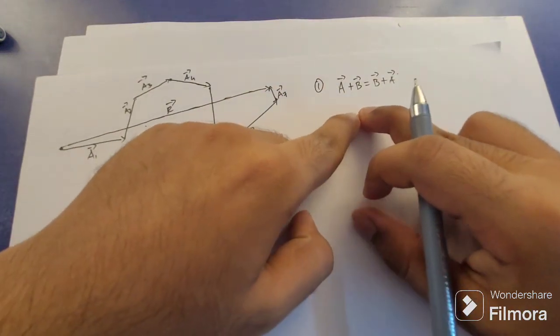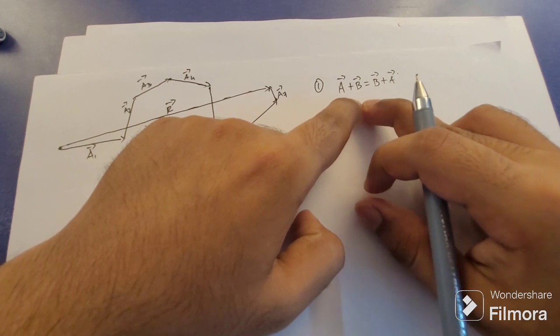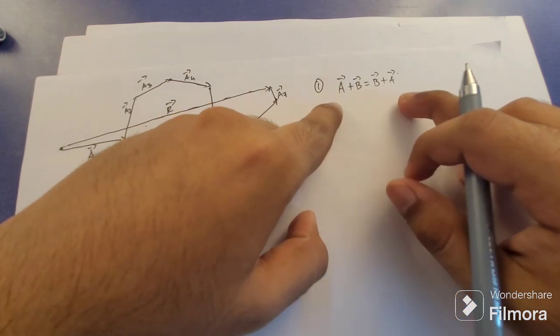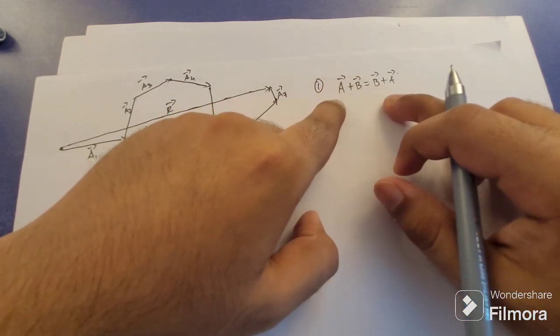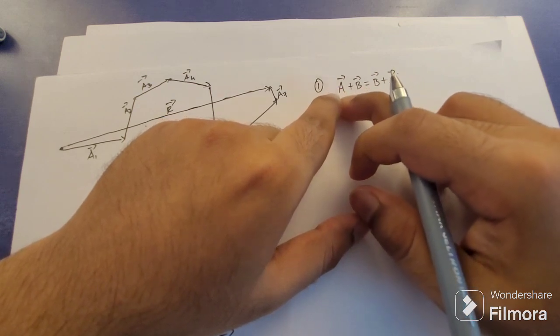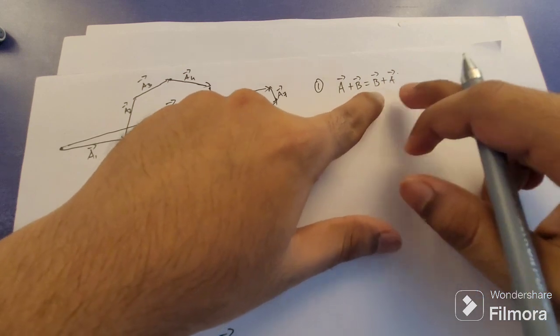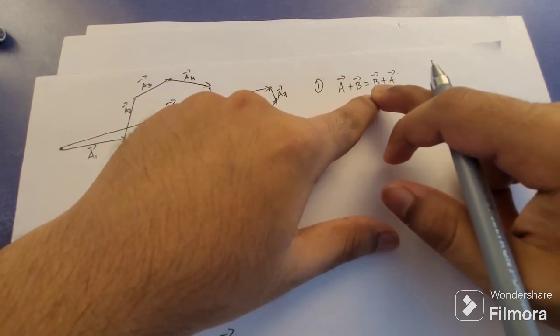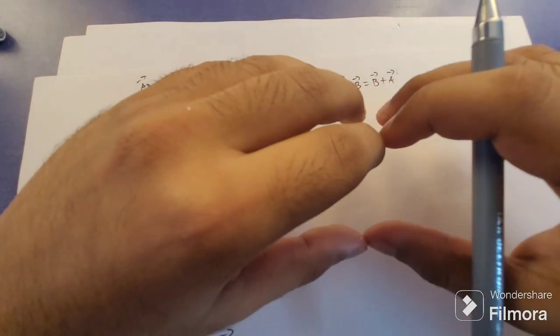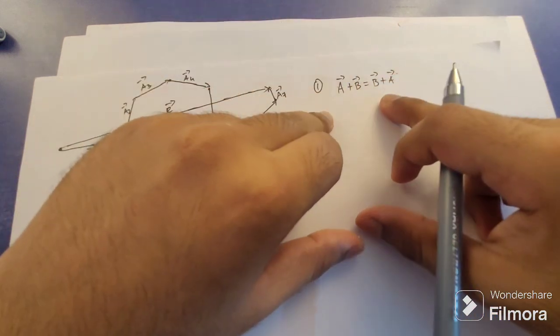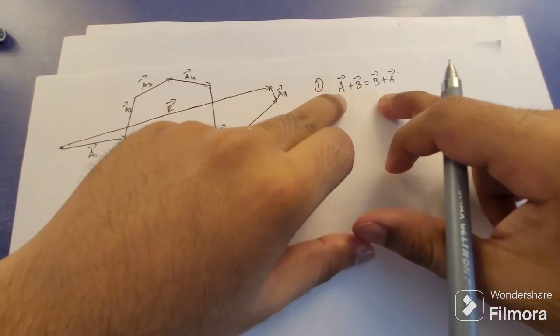Now, it would seem as a pretty straightforward statement, but it has a lot of significance. Now, what does the commutative law say to us? It tells us that if I add b vector to a vector, it would be same as adding a vector to b vector. So, no matter how I do the addition, it will always give me the same result.